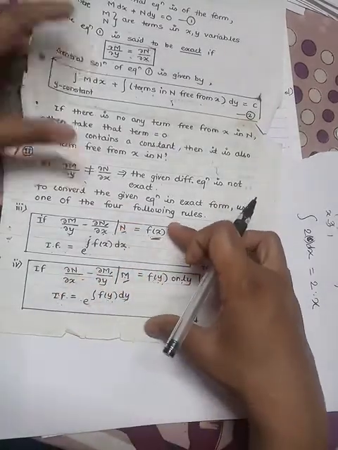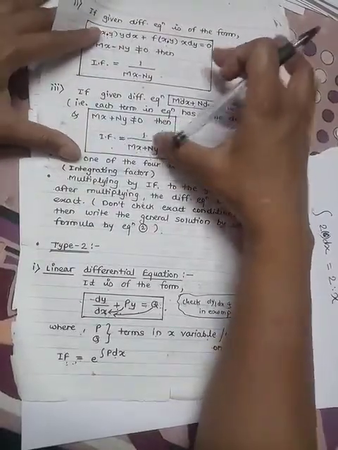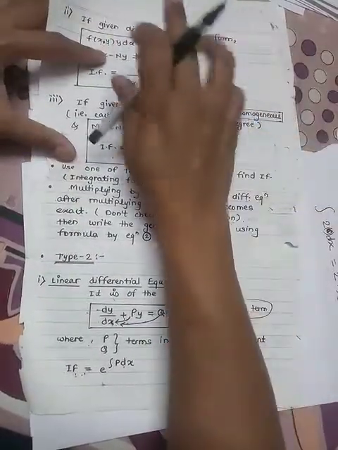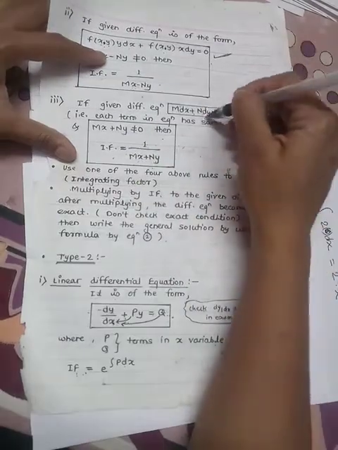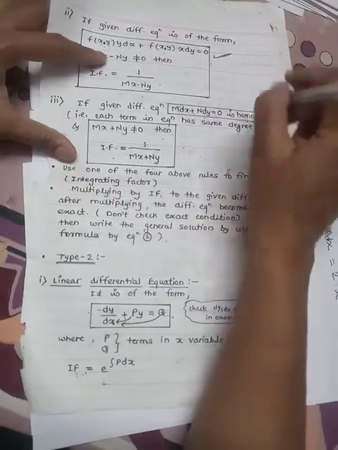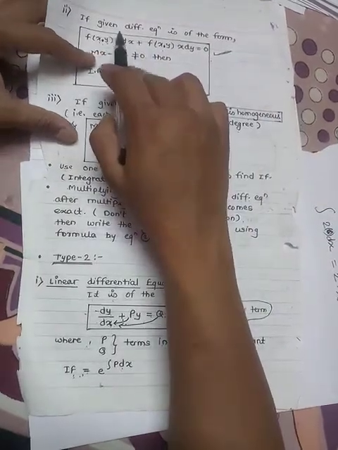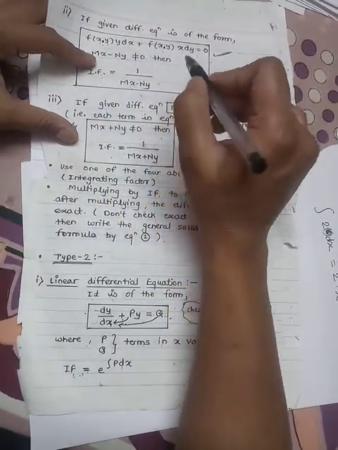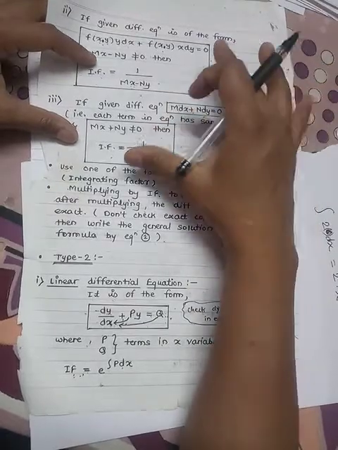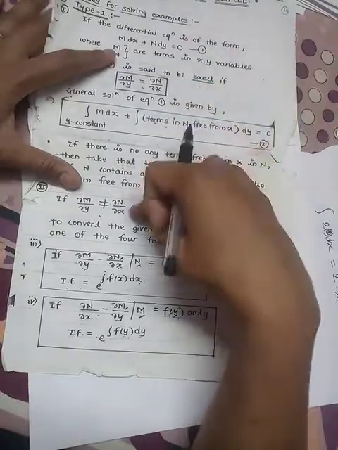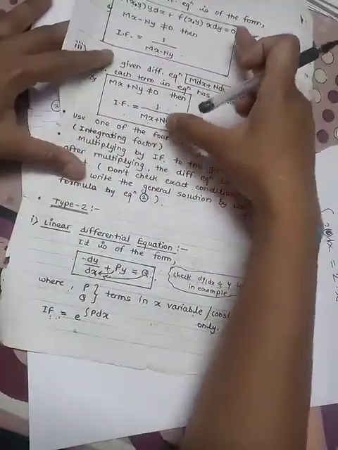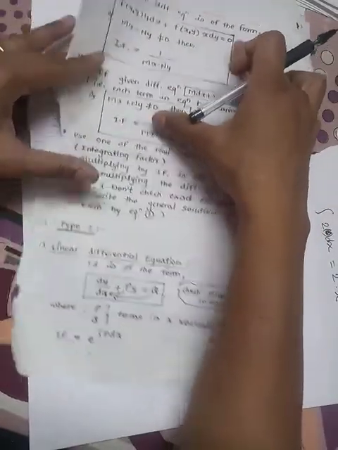Both rules are a little bit the same, but the other rules you can check directly by seeing only the given differential example: whether it is homogeneous or not, whether it is of the y dx plus x dy form or not. So if the example comes non-exact, then check first these two rules and then these two.